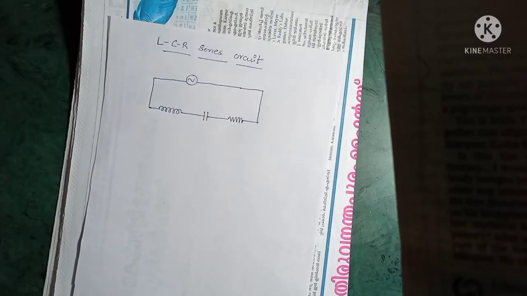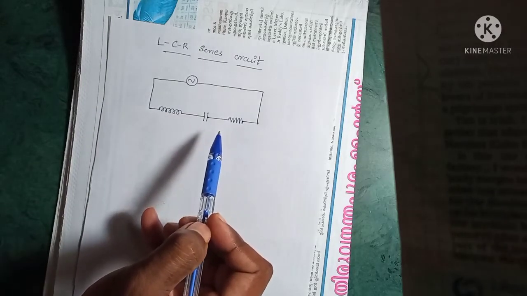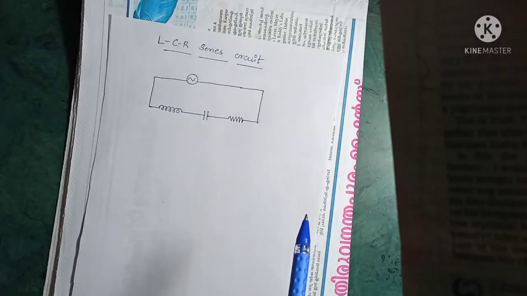Today we will be discussing the LCR series circuit, that is the circuit which contains the inductor, capacitor and resistor in series. Consider such a circuit in which an alternating EMF is applied across the circuit, and all these circuit elements, that is inductor, capacitor and resistor, are connected in series. We will try to understand the LCR circuit using the phasor diagram, which we have already discussed in the last class.